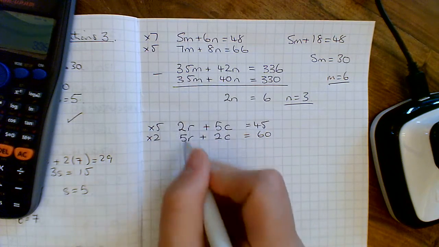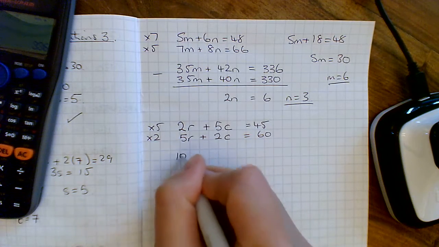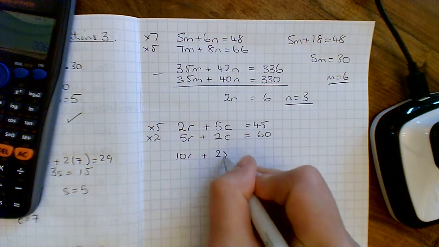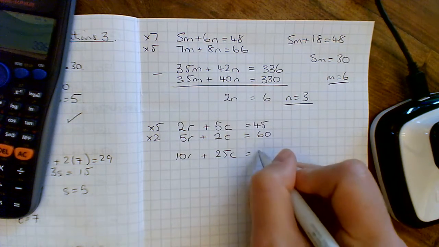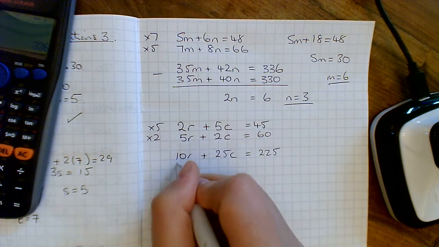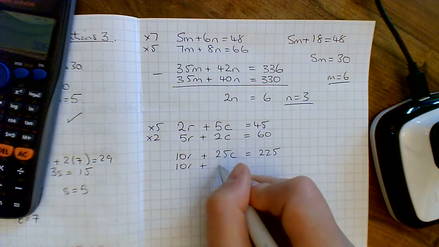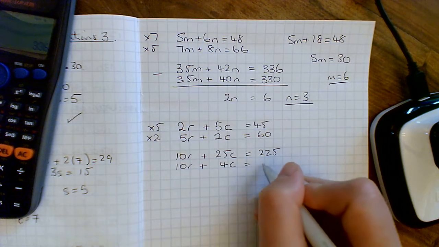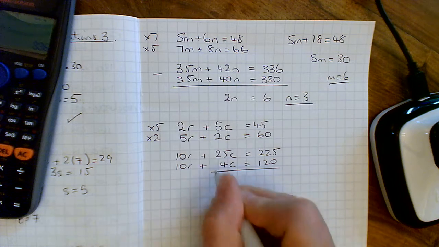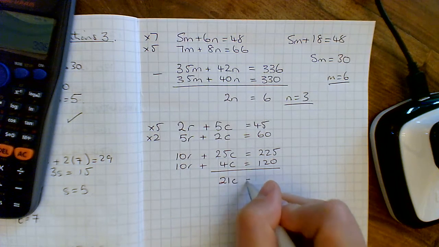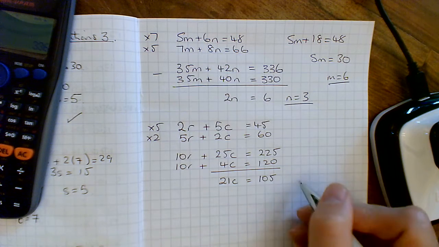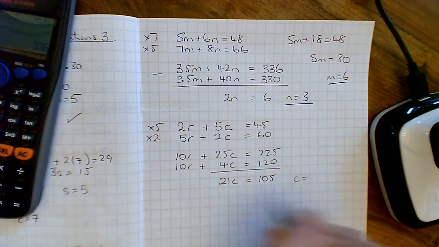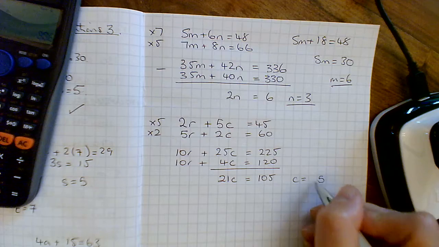That one goes there. 5 2s are 10R plus 5 5s are 25C, equals 5 45s are 225. 2 5s are 10R plus 2 2s are 4Cs equals 2 60s are 120. Do the takeaway. So 21C is, what's that, 105. And divide 105 by 21, C is equal to £5.